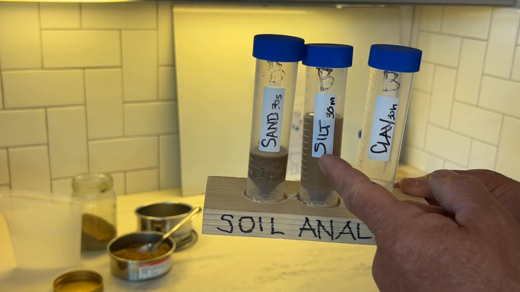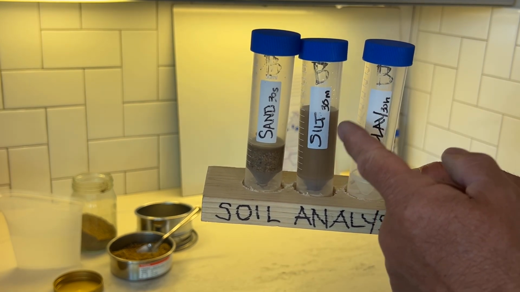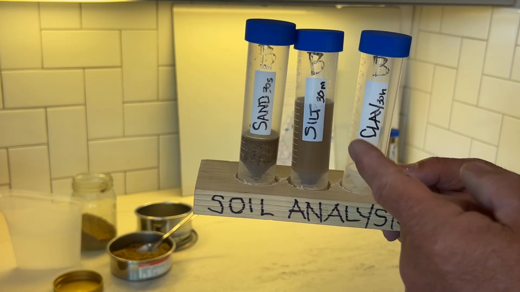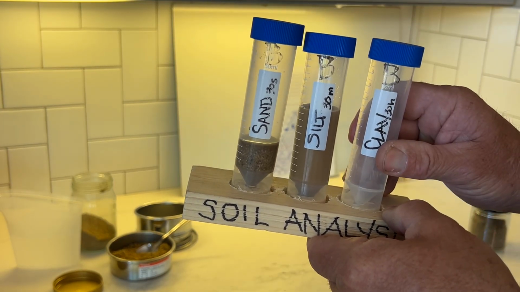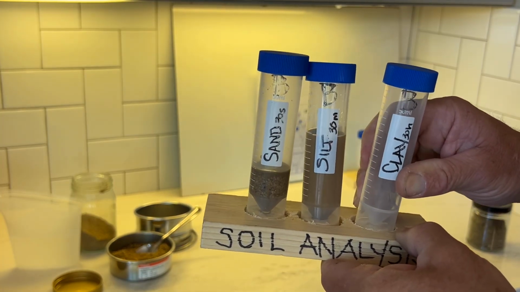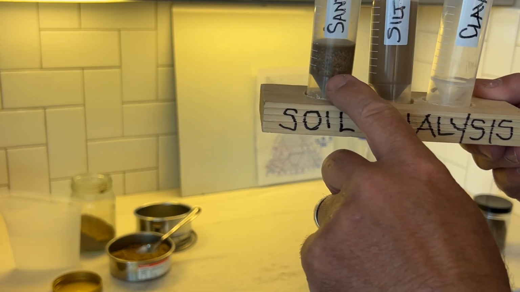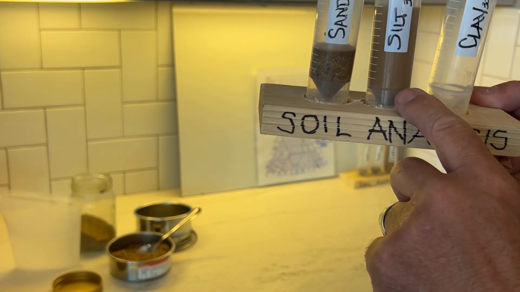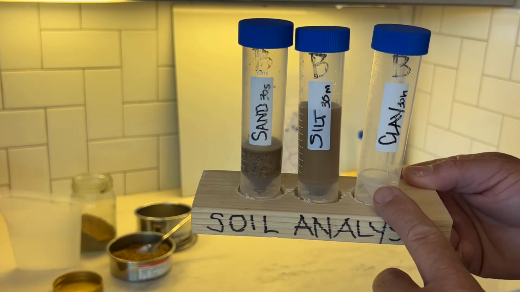And after 30 minutes, we would pour the suspended clay water into the clay vial, and then we would let that clay settle out, and that would take about 30 hours. So sand settling, 30 seconds, silt settling, 30 minutes, clay settling, 30 hours.